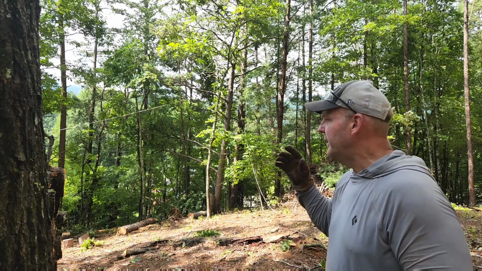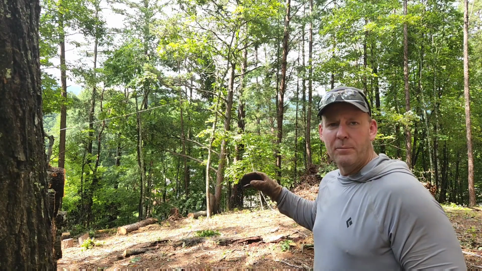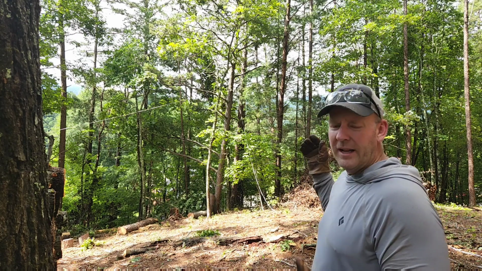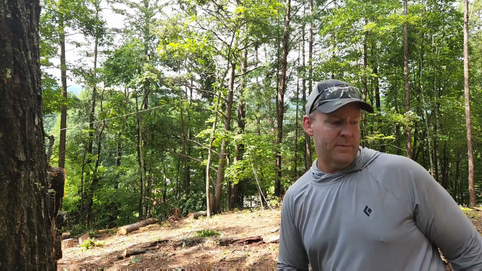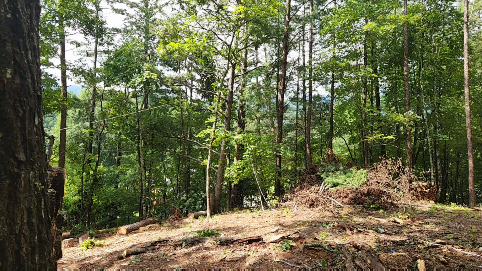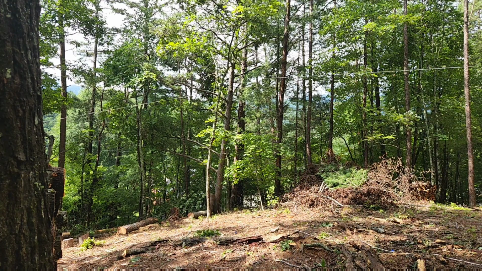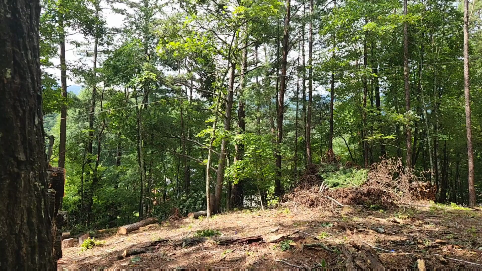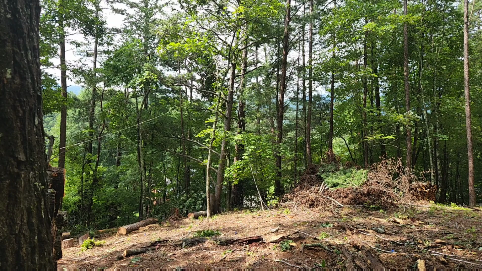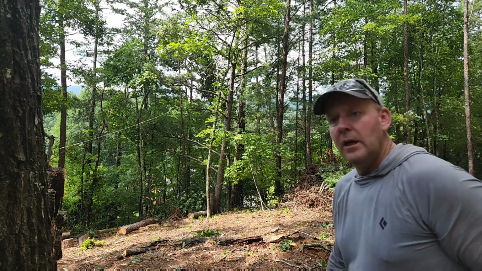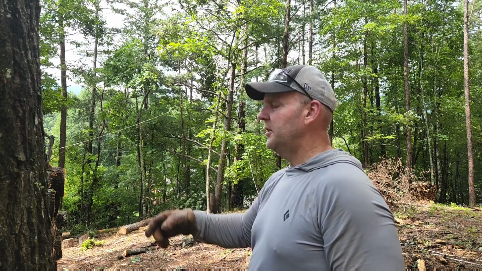Okay, before I go out and try and redo that tie down point, I'm just gonna pull here at about a 90-degree angle, see if it doesn't just kind of fall out of the tree. We'll see what happens. No such luck. I'm gonna change that tie down point.